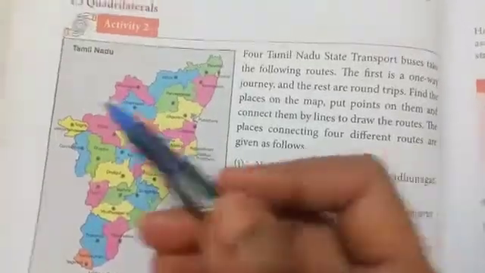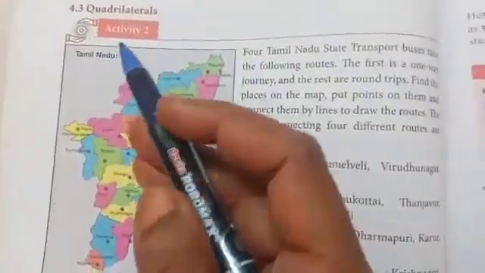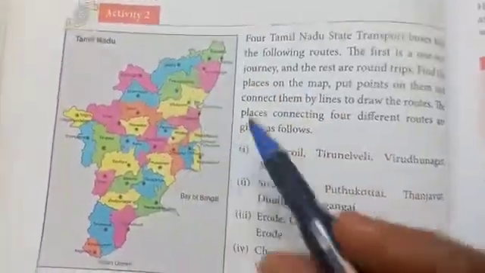Hello children, today we are going to see the topic quadrilateral. What is a quadrilateral? Let us see.